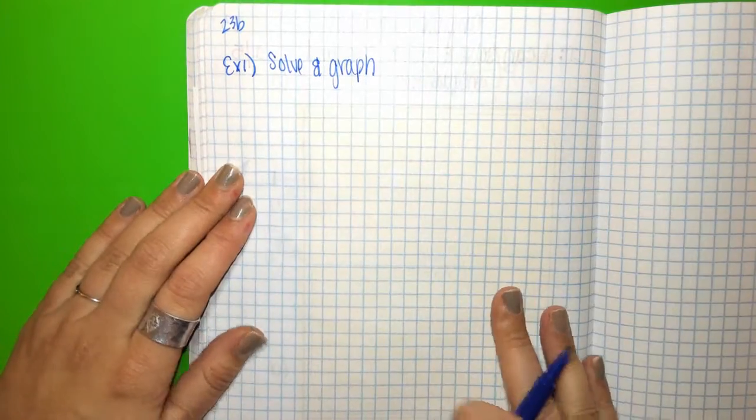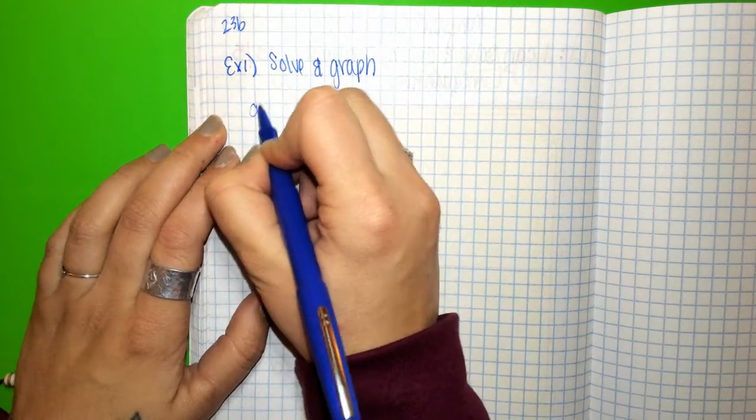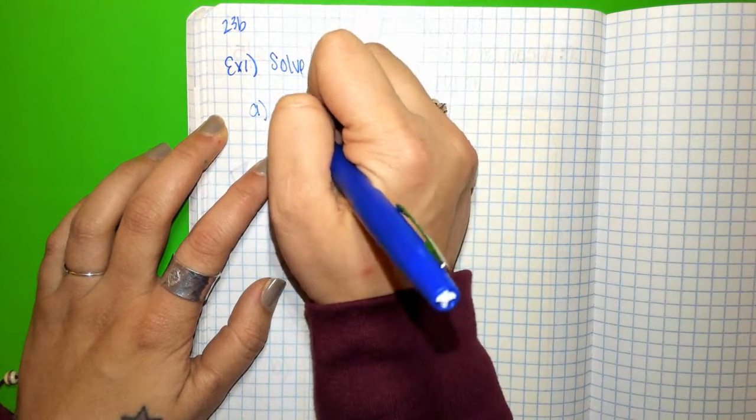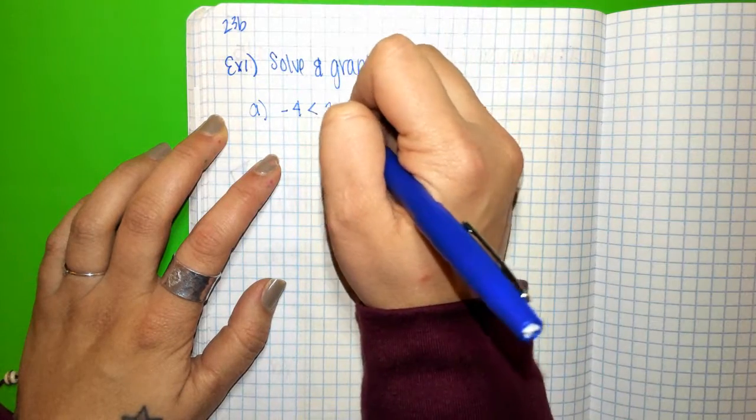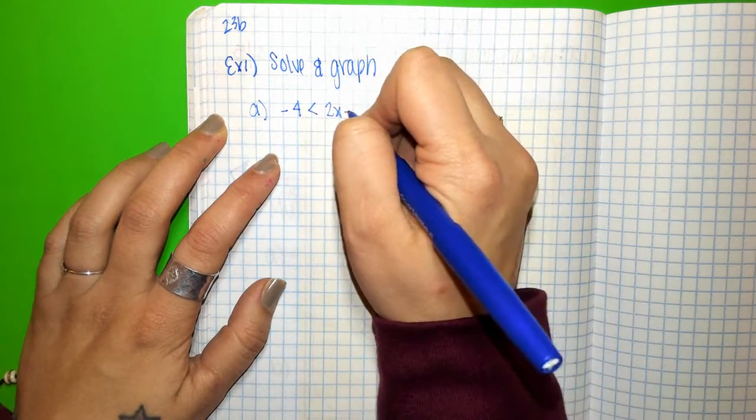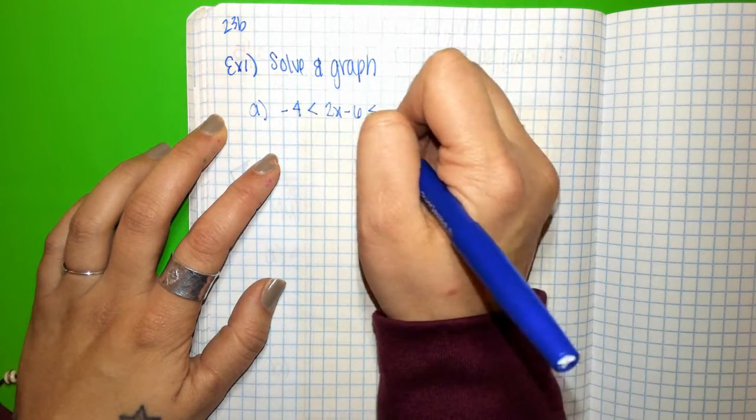All right, solve and graph. Is this our homework?